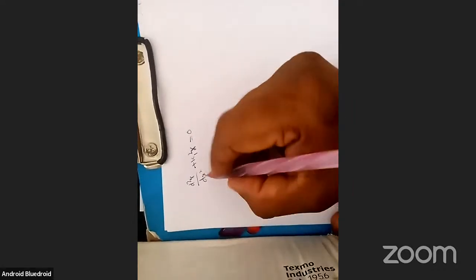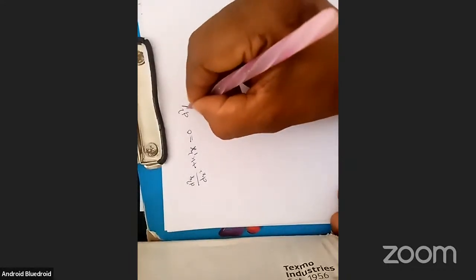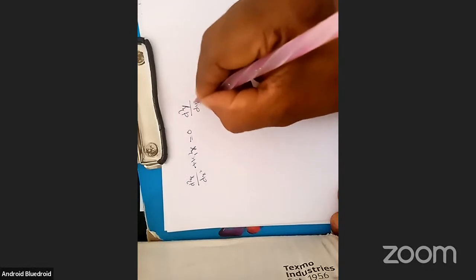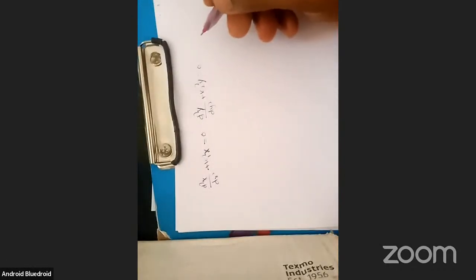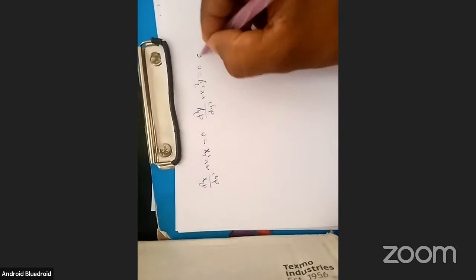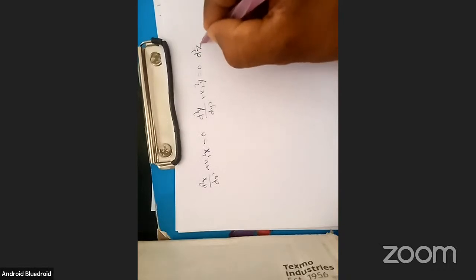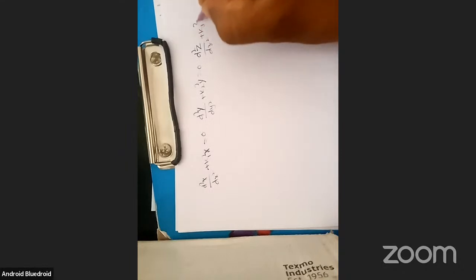So it is equal to 0. The second one is also the same: d square Y by dy square plus K2 square Y equal to 0. Next, d square Z by dz square plus K3 square Z equal to 0. Clear? So these are the three equations.